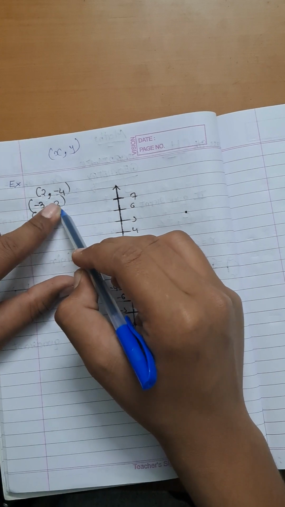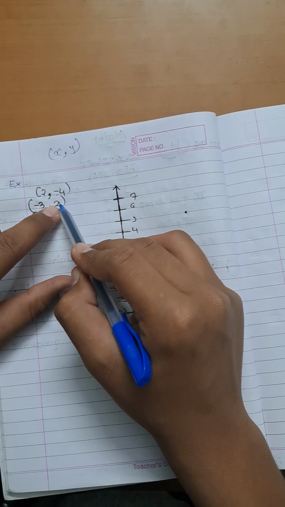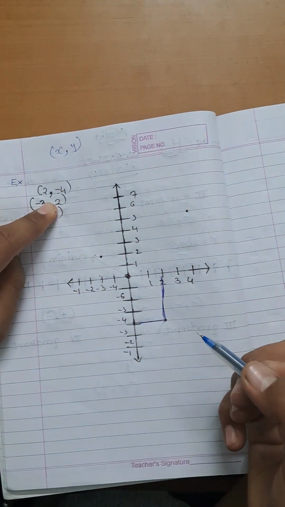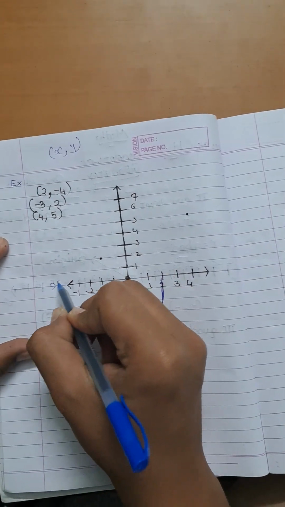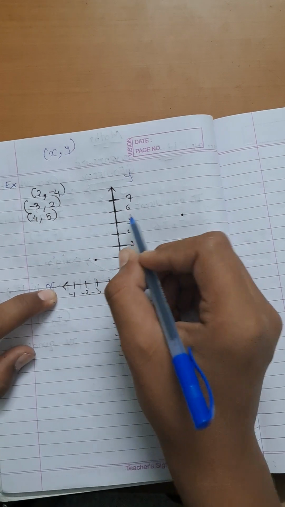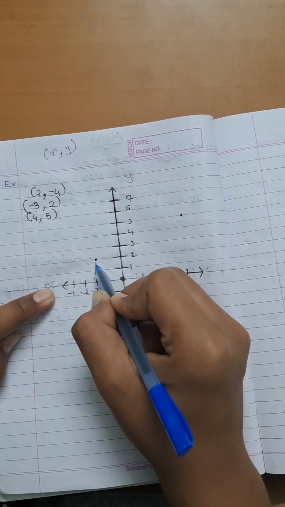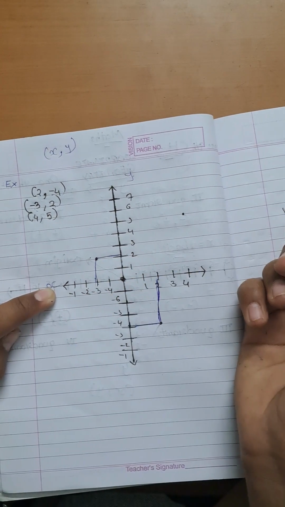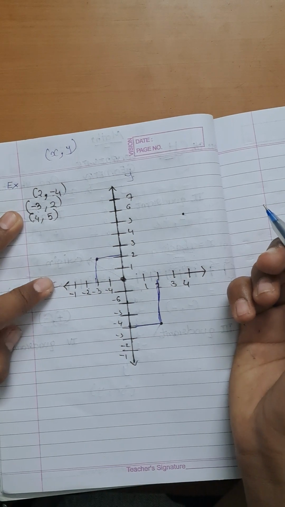Here minus 3 and 2, that means x is negative and y is positive. So what will be the point? Here x axis is this and y axis is this. Okay, so minus 3 and 2, here we have done it. Now let's move on to the third example.